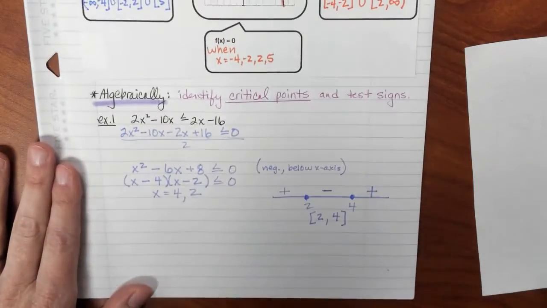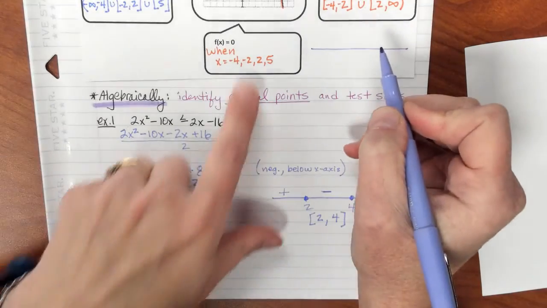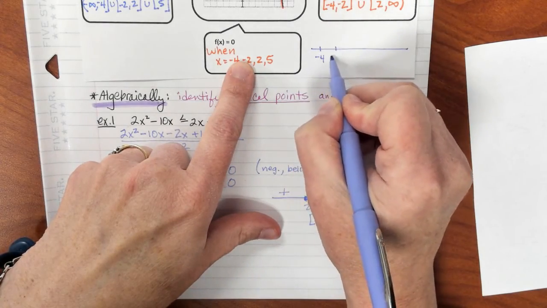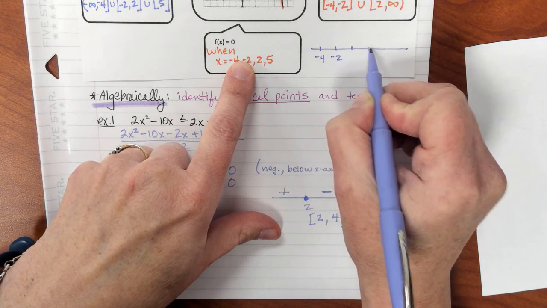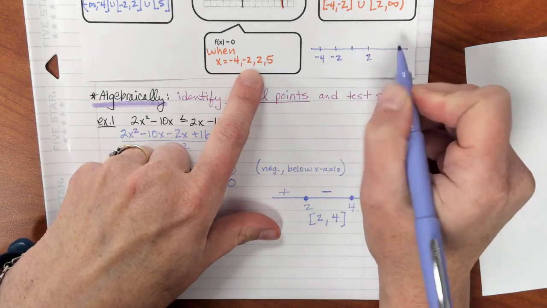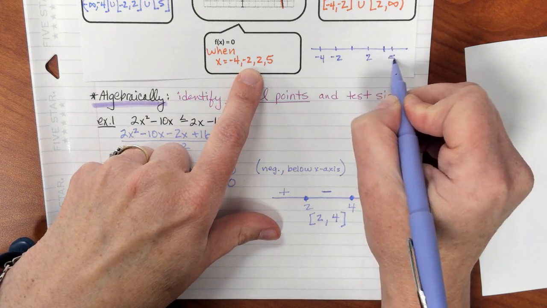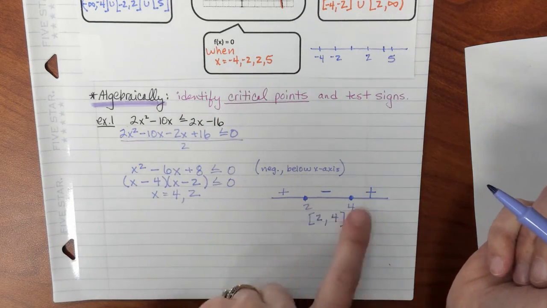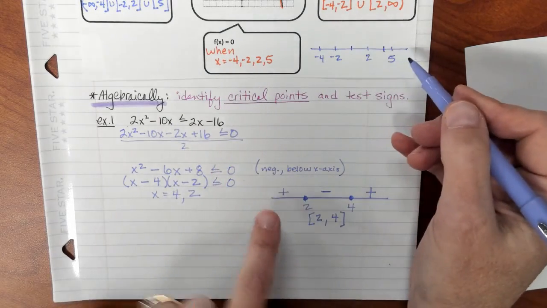Very quickly, if we go back up here and look at the critical numbers, all of these are critical numbers. So I have negative 4, negative 2, 0, 2, 4, and 5. Okay, so if I'm looking to see the positive and the negative on this number line, and we're going to have you do this on some exercises.